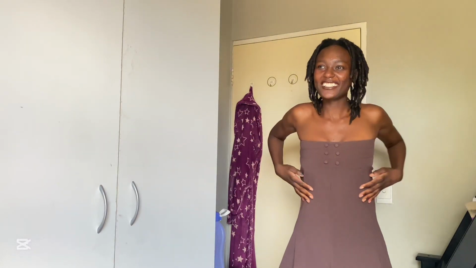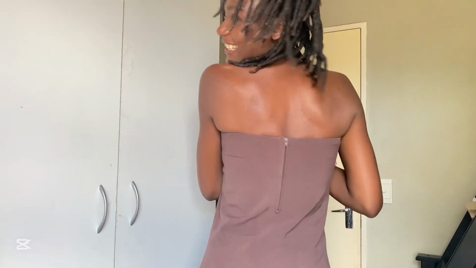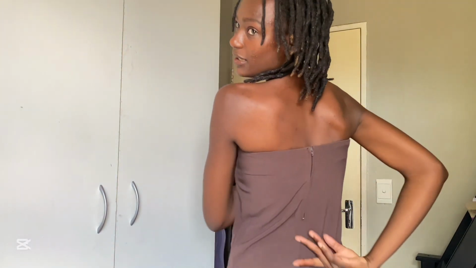Oh my god. Okay, I think I need to take it in on the sides a little bit. Like, where's the stitch? Oh, I need to take it in a little bit here. But it's so cute. It's so cute. And I kept the original slipper.